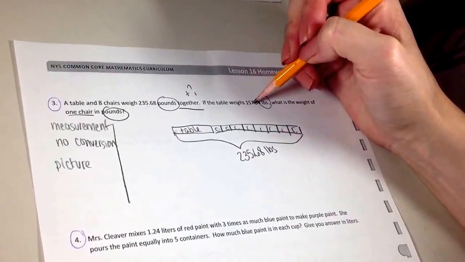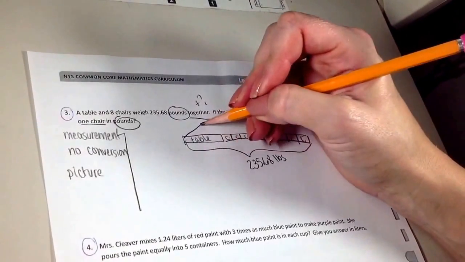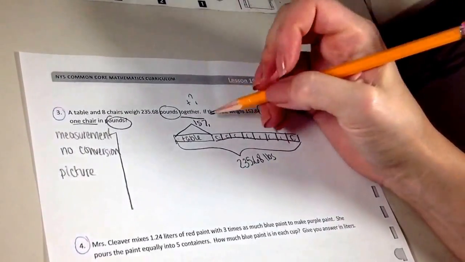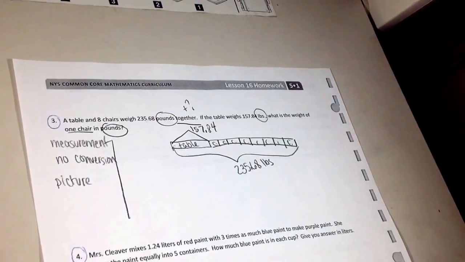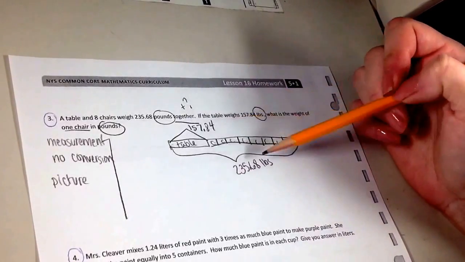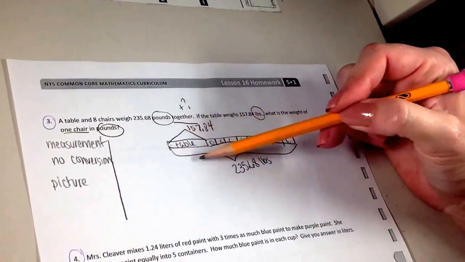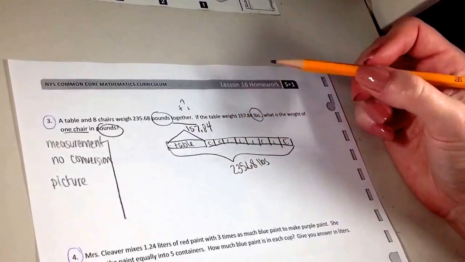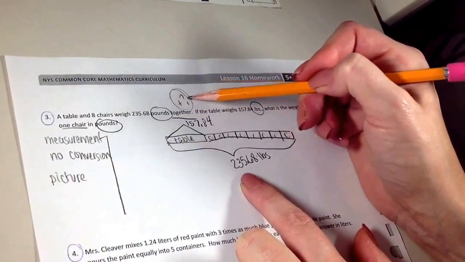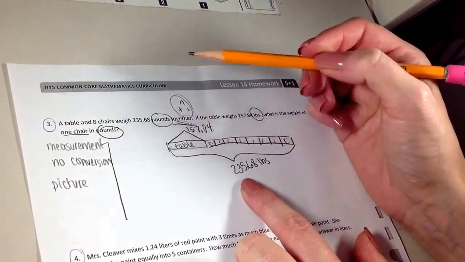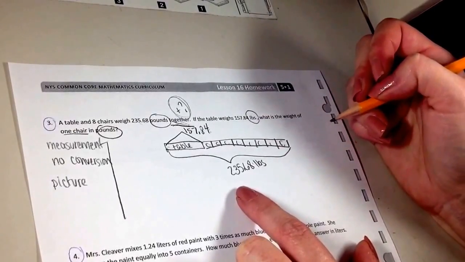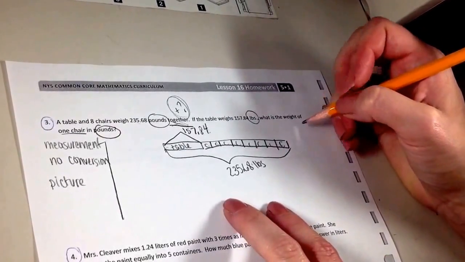Okay. Now they told me the table. So I've got that part. I'm going to plop that in. The table is 157 and 84 hundredths. So now they want to know one chair. Well, now that I have the picture, I'm realizing I can get this table part out of it and just isolate the chairs. And I'm going to do that by subtracting. So my original thought of adding, my thought when I saw the word together, it shows it in the tape diagram, but I don't actually have to add. And that's why we want to keep reading the problem to make sure that our original instinct is right.